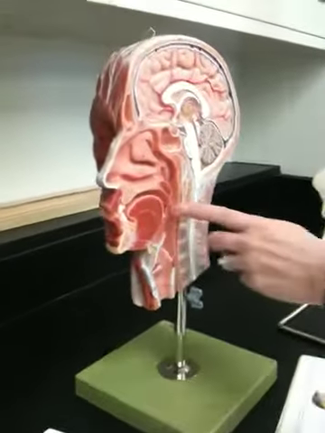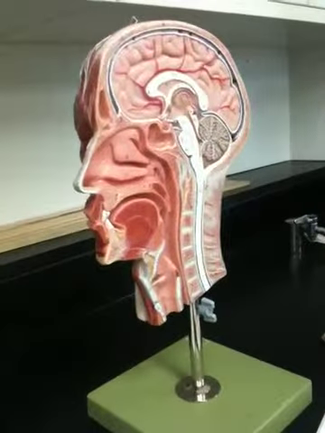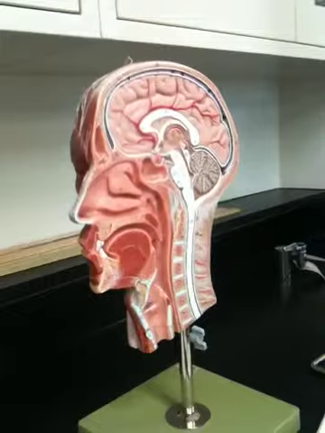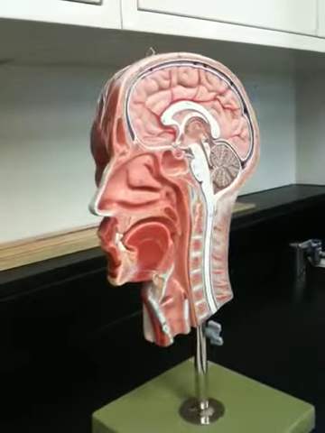The uvula is this guy right here. I don't know if that's a C or D. Basically, when you open your mouth and you look in your throat, you see the thing that hangs. Yeah, exactly. That's your uvula.